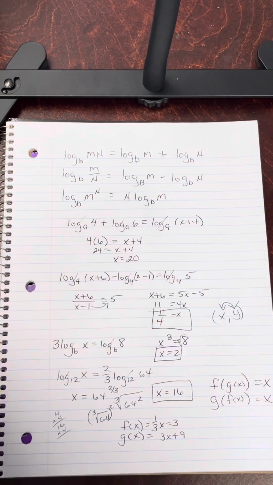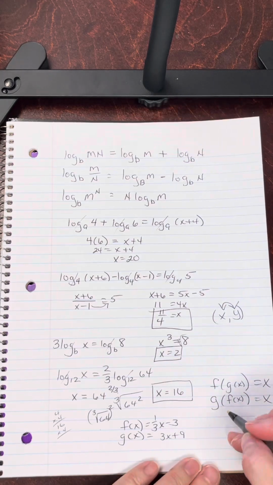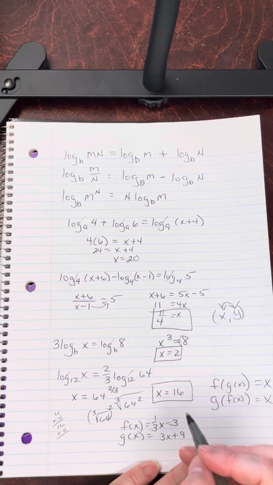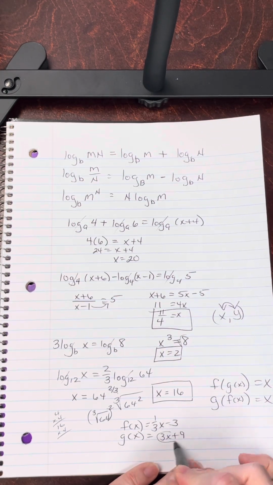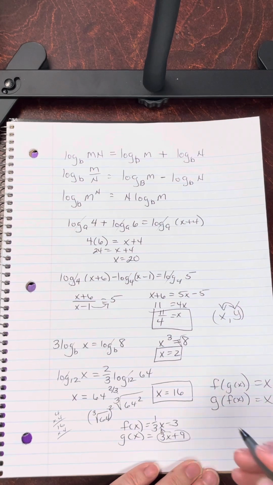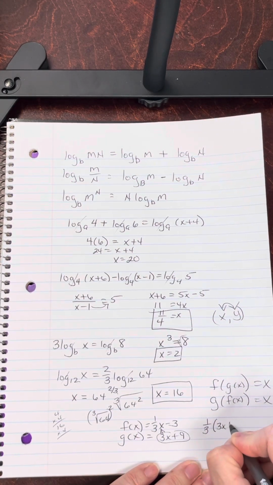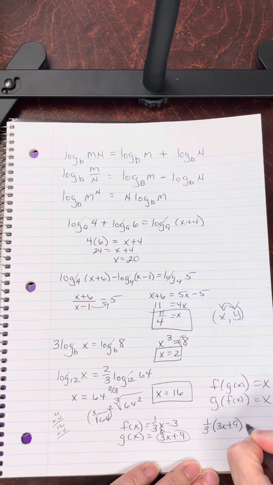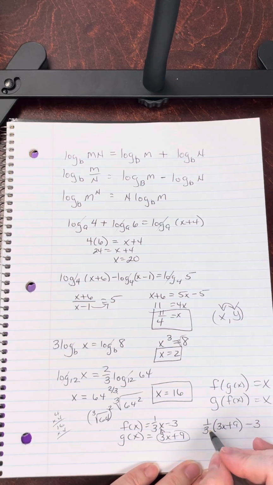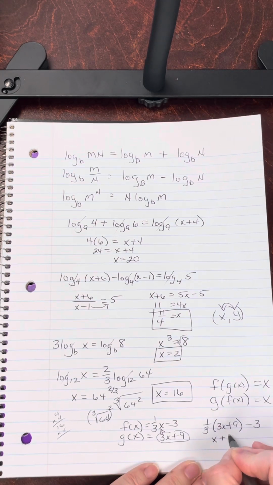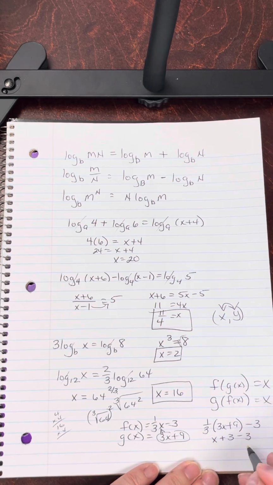I'm running out of space here, but I'm hoping I can do this. I'm probably only going to be able to do the first one. I'm going to pick up g and plug it into f. So I have 1/3 multiplying with 3x plus 9, minus the 3. 1/3 multiplies with 3 and gets x. 1/3 times 9 gets 3, minus 3. 3 minus 3, oh look, it's x.